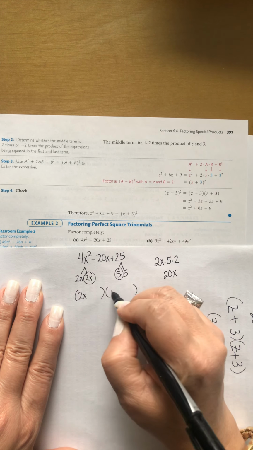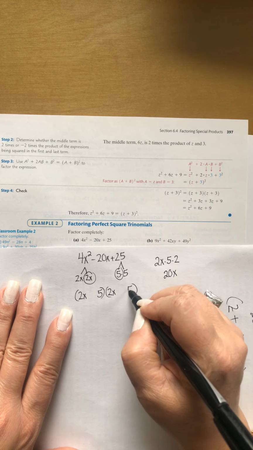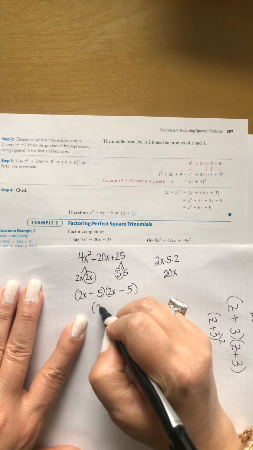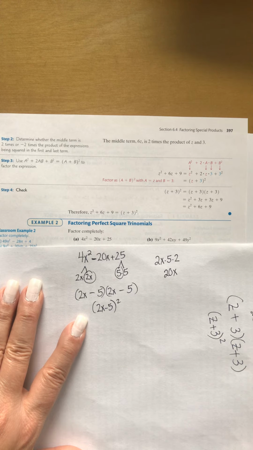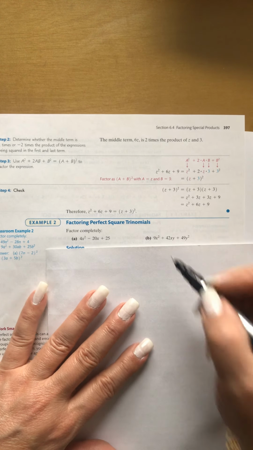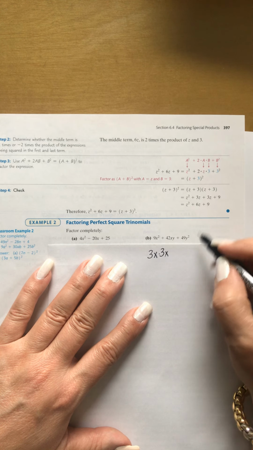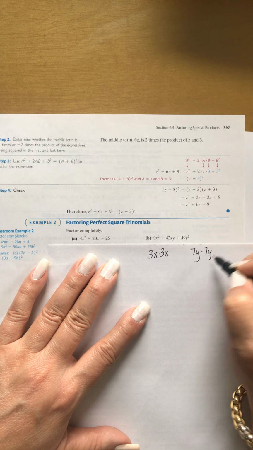you're going to take the first term and the last one, and whatever sign this is, they'll be identical. So this is 2x minus 5 quantity squared. For b, 9x squared is 3x times 3x, and 49y squared is 7y times 7y.